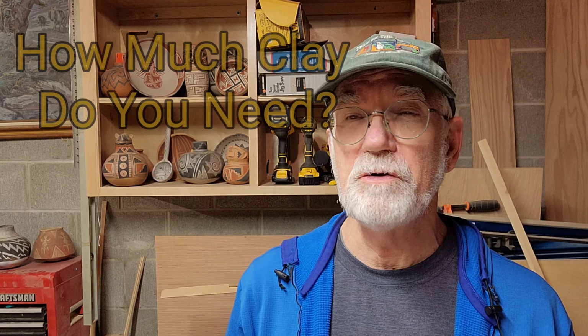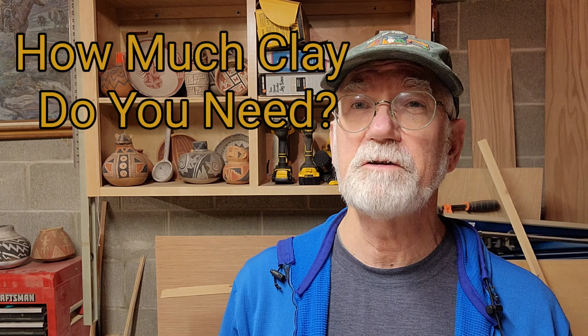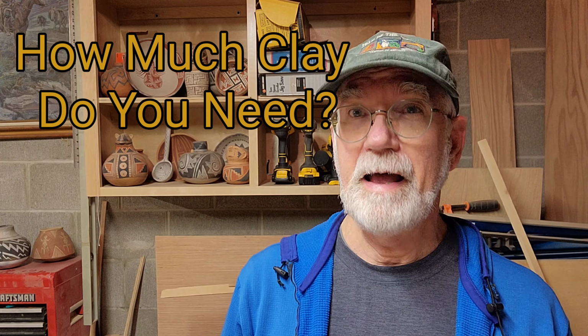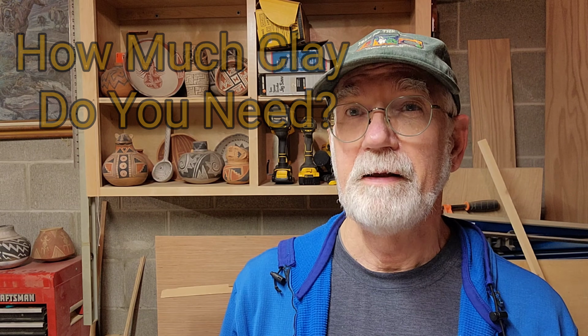And what I've seen as I've built bigger and bigger pots is that it keeps using more clay than I would expect it to use. So I decided to put a pencil to it and figure out how much clay I actually need to make a pot. If that interests you, please come along.